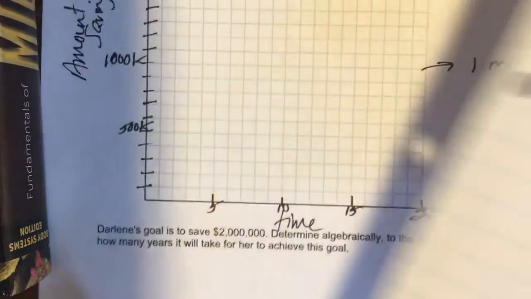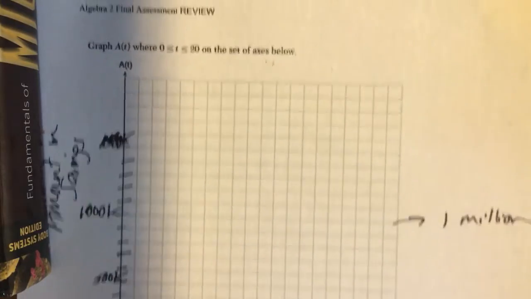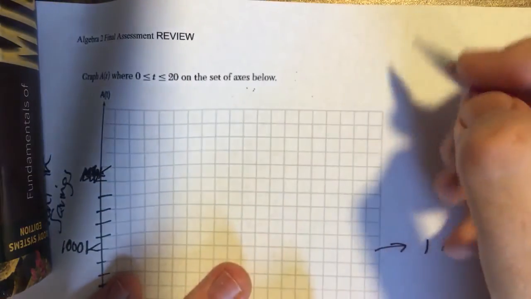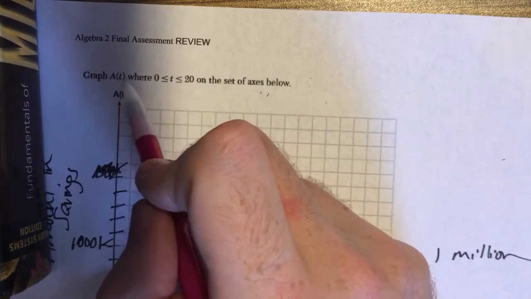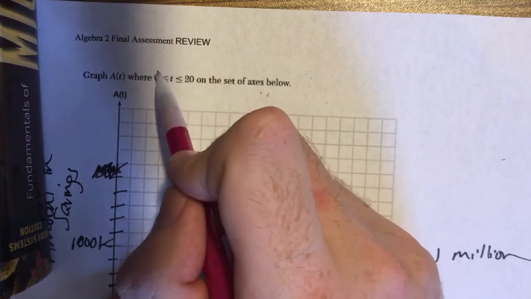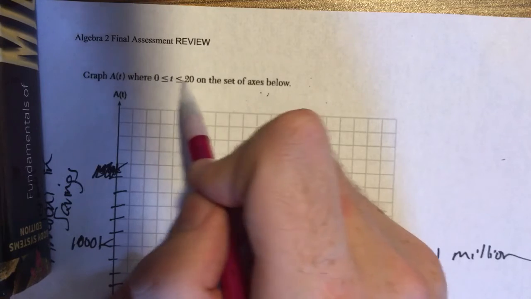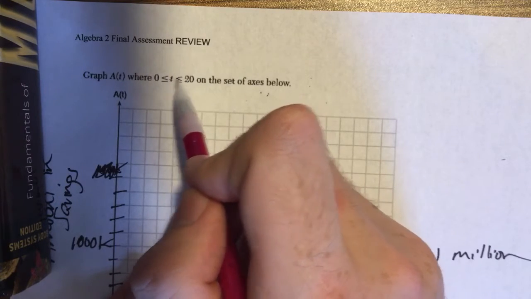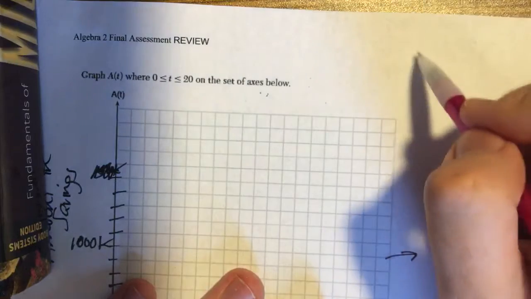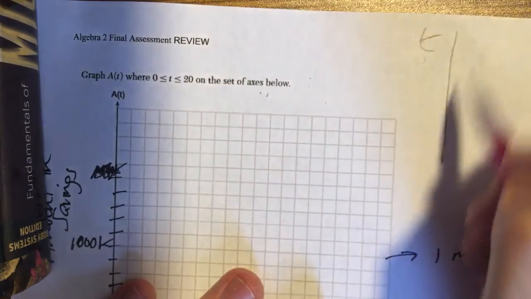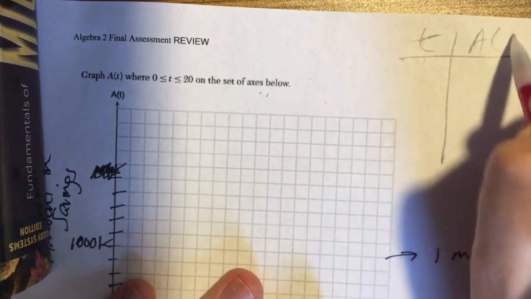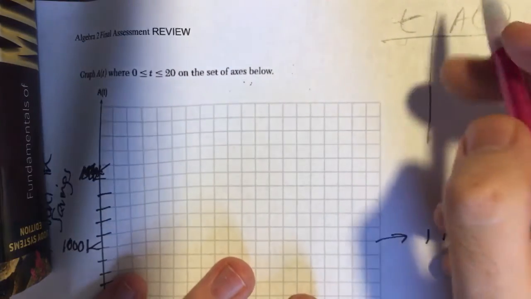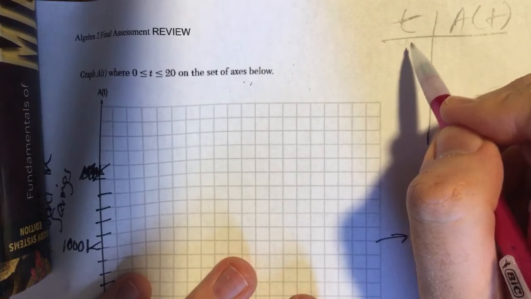Now we want to graph this, so we have our grid set up. Before graphing it, we need to find some values. They would like us to graph A of T, the amount of money in the retirement account, when T is greater than or equal to 0 and less than or equal to 20. So we're looking from 0 to 20 years. We're looking at our input, which is T, the amount of years, and our output A of T, which is the amount in the account after that many years.